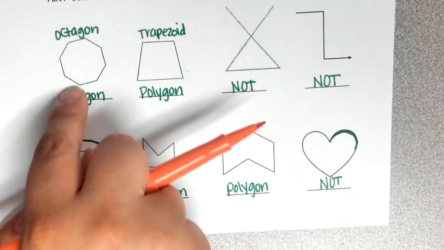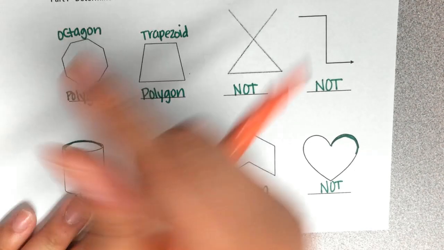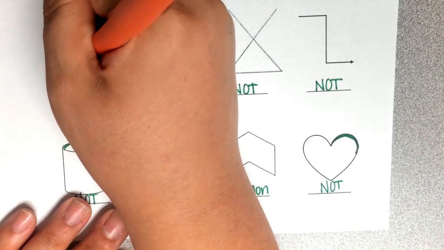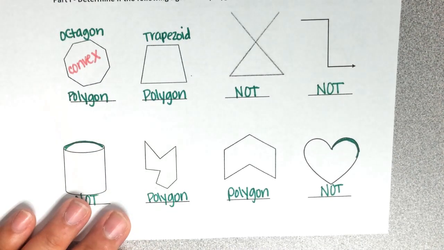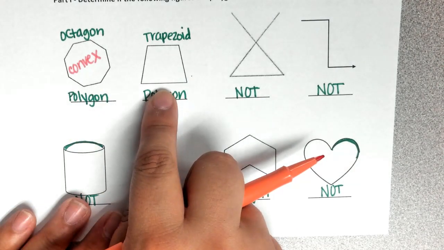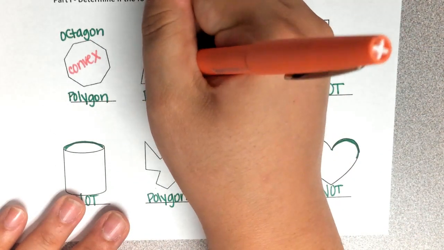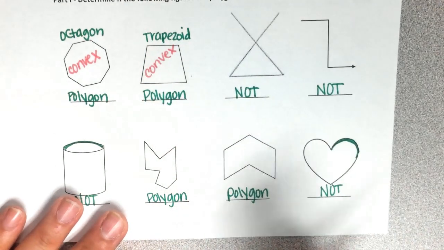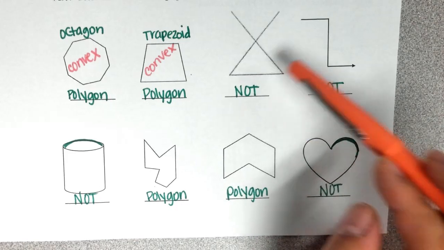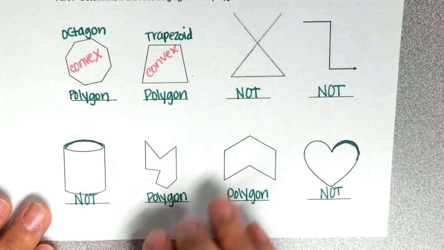Look at my first picture. Does this polygon cave in? So then it is convex. Can everybody write convex inside? We're on the same side we were on earlier. What about this trapezoid? Does it cave in? So it is convex. My next 3 are not polygons, so they can't be concave or convex. We're going to ignore them.